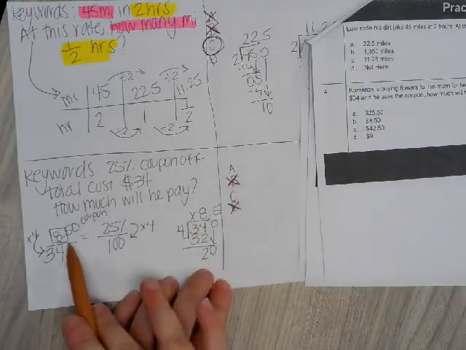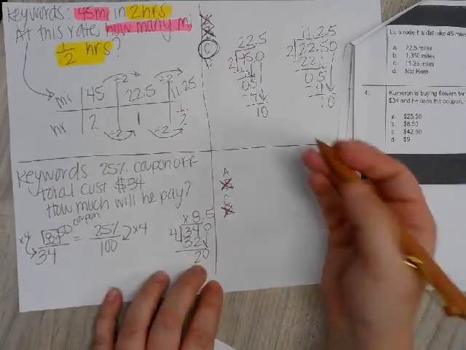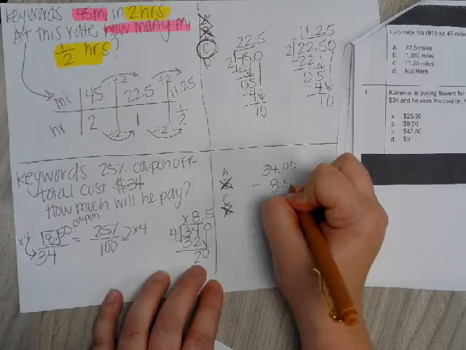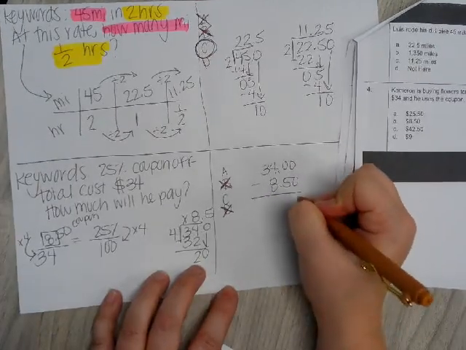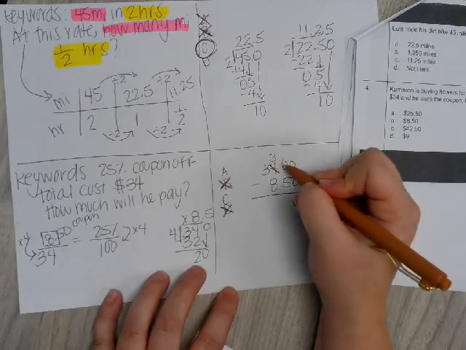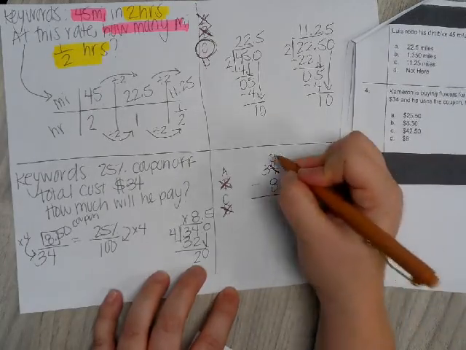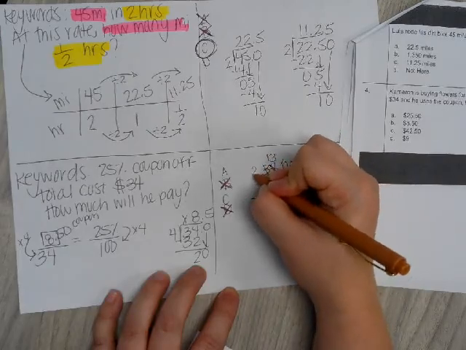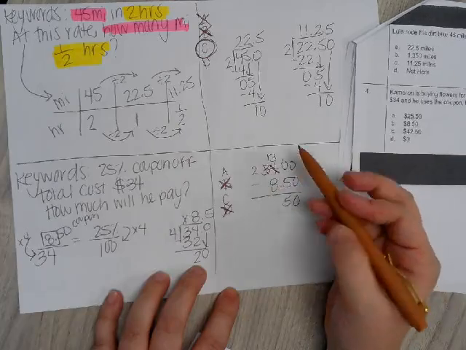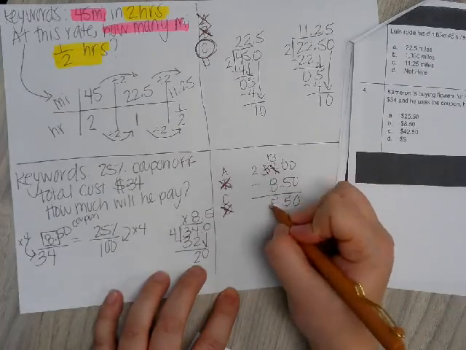So I need to do $34 minus $8.50. 0 minus 5, so we make that a 10. In order to make that a 10, I had to borrow from here. So 10 minus 5 is 5. 13 minus 8 is 5. So my answer is A.